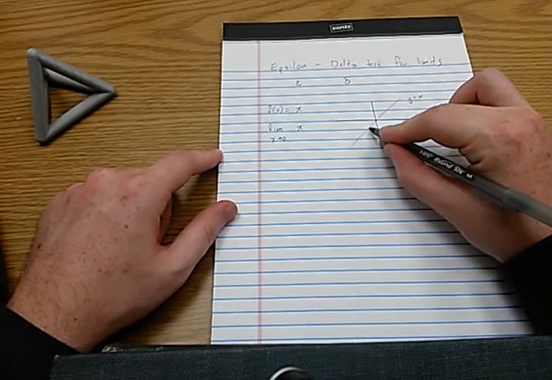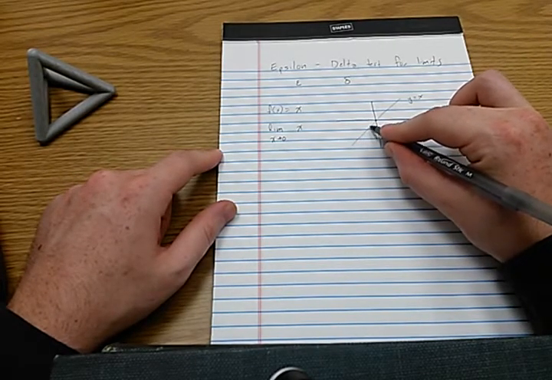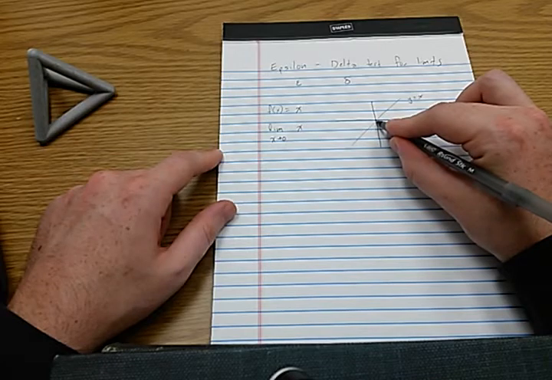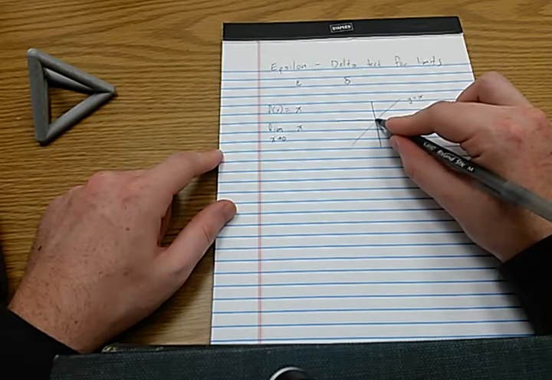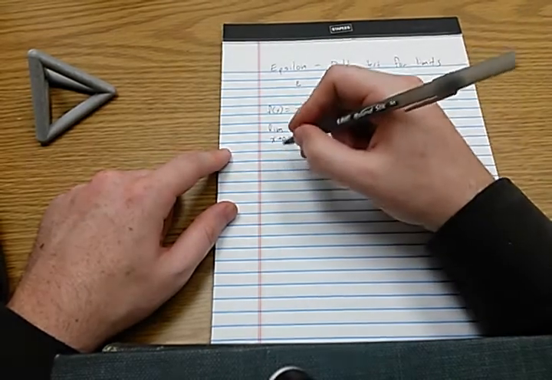So as I approach from the left, it appears that my y coordinate is going to 0. From the right, my y coordinate is also coming closer to 0.